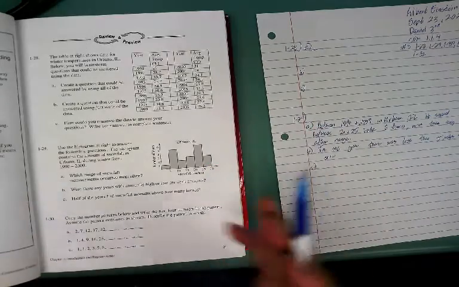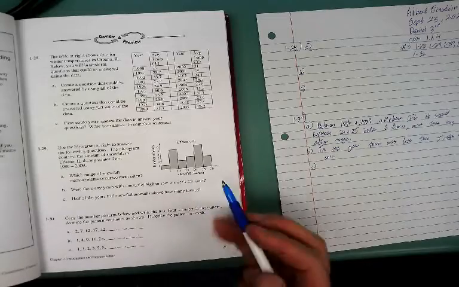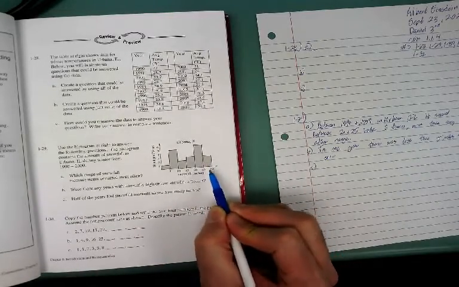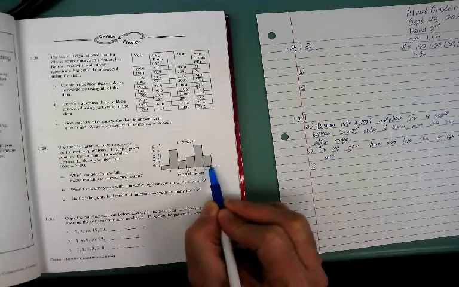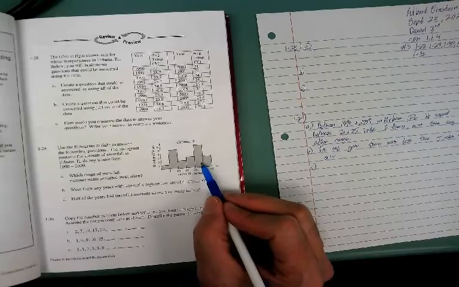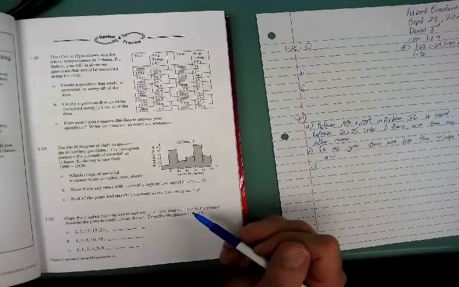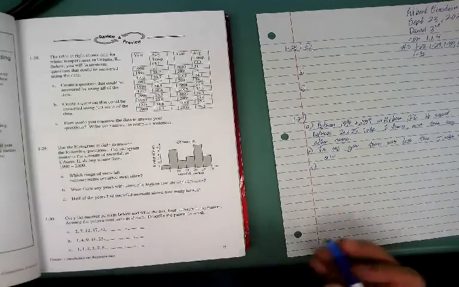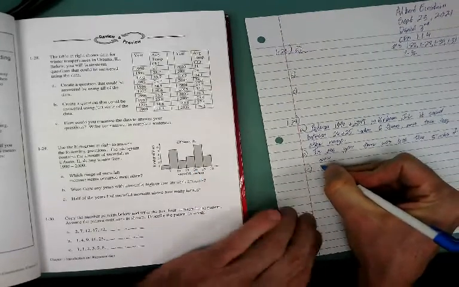So it's 20. I'm looking for 10. Okay, and really here these top two, 3 and 6 is 9. So that's almost half were over 20 inches. Okay, but we could definitely say more than half was over 15. I'm going to write both of those.